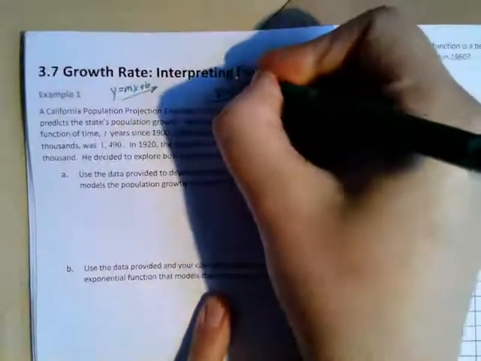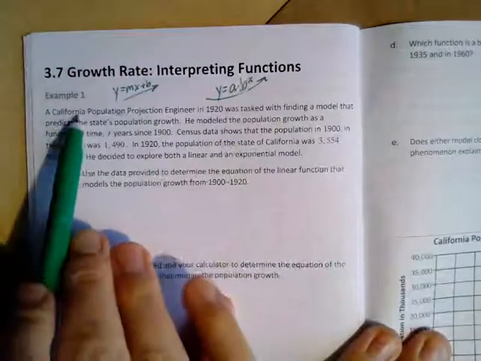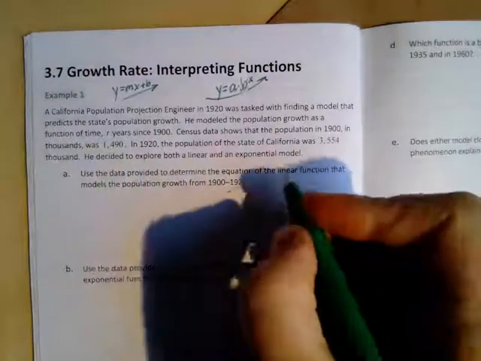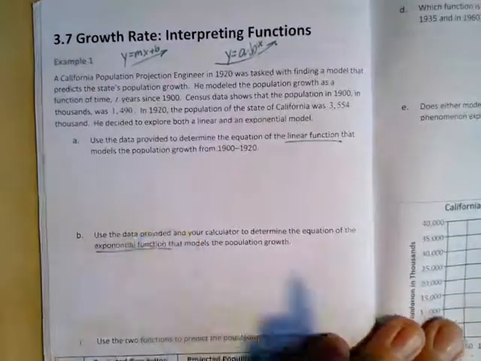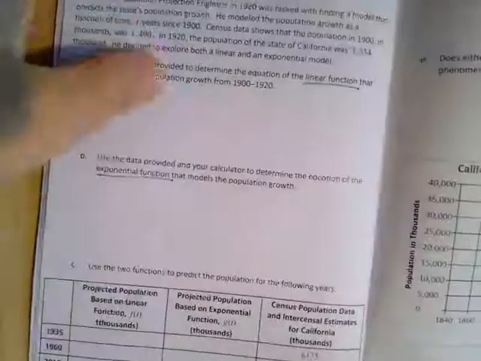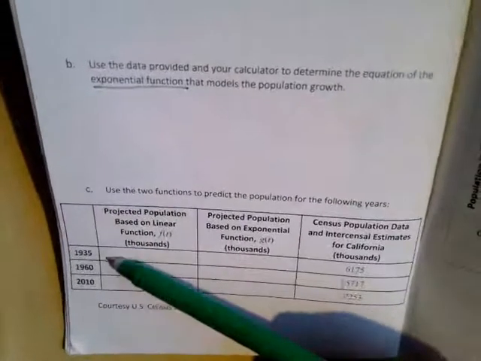So let's write a model for the growth of the population in California both as a linear function and as an exponential function. Then we'll compare that data to what actually happened in 1935, 1960, and 2010 in order to understand which is a better short-term model versus long-term model for modeling population.